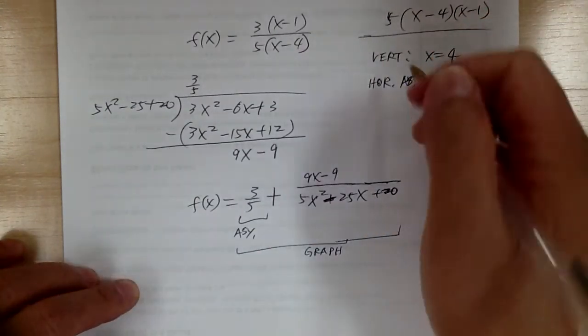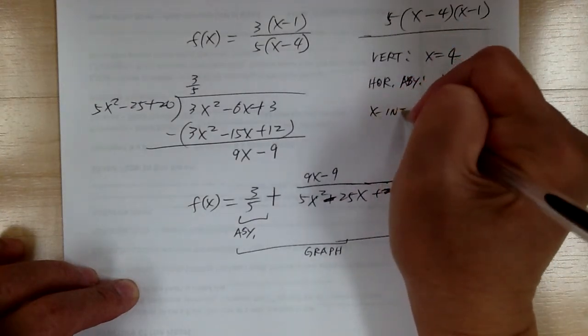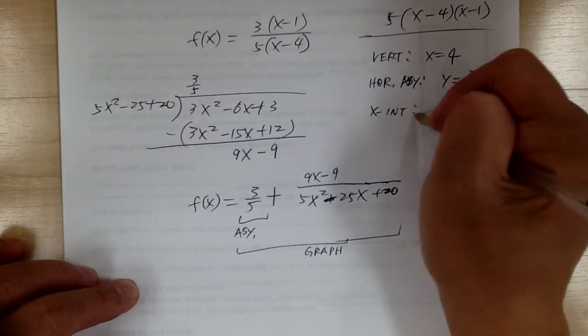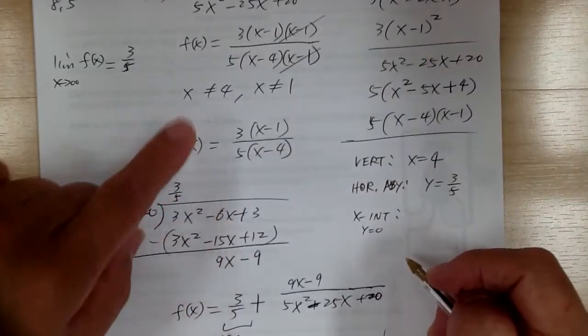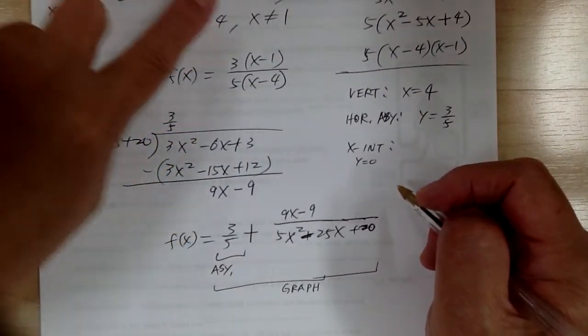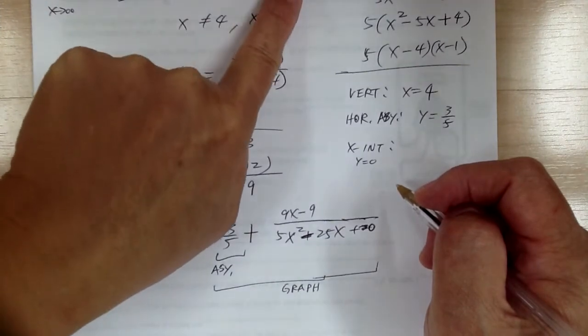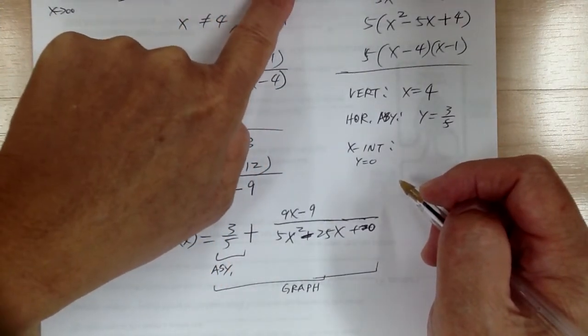Then you're going to find the x-intercept. Sometimes it's easy to find, sometimes it's difficult. The x-intercept is when y equals 0. So you probably want to use this one over here.